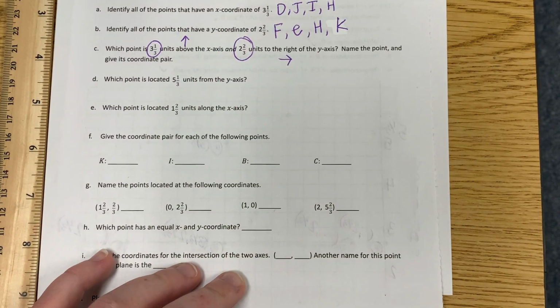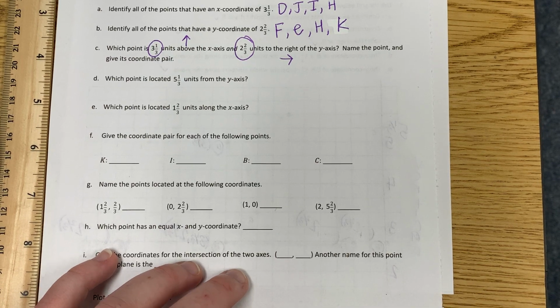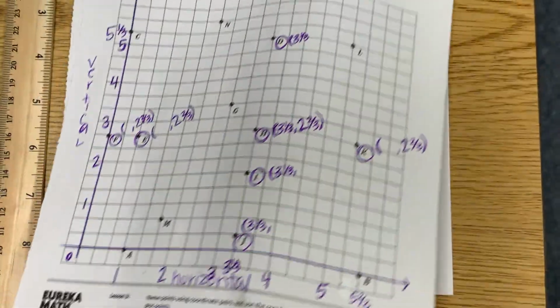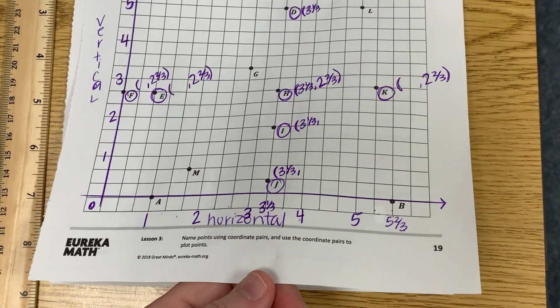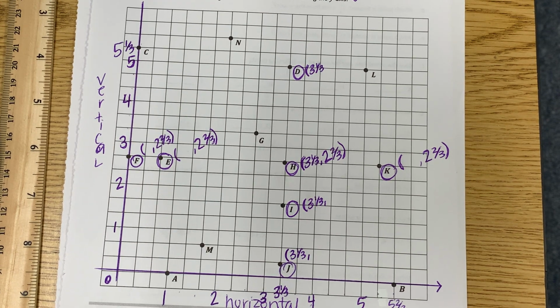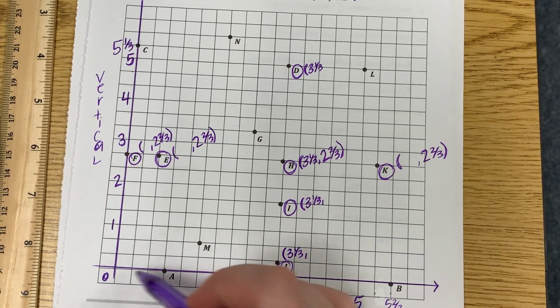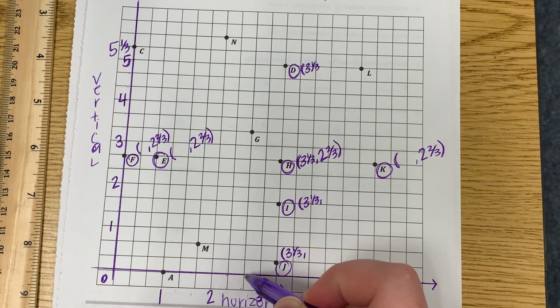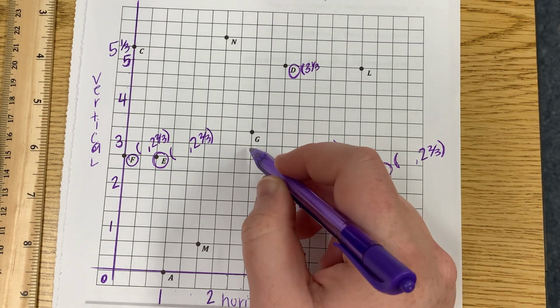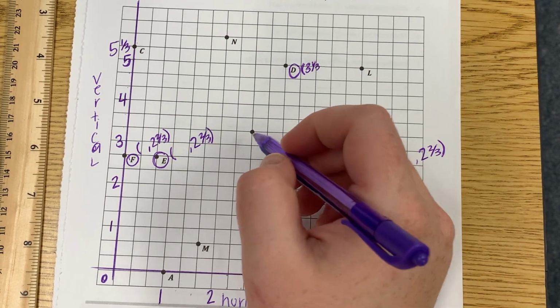Okay, so follow those directions. First go over 2 2/3, then go up 3 1/3.